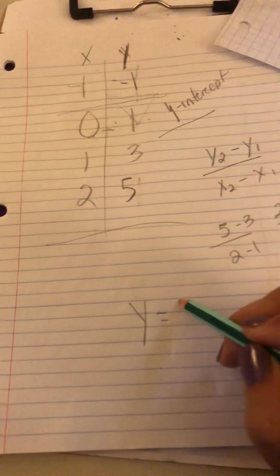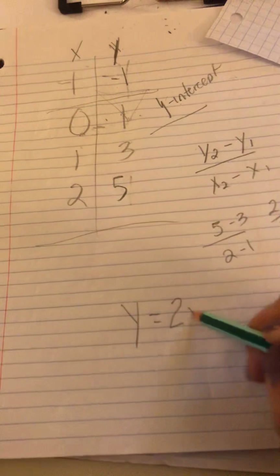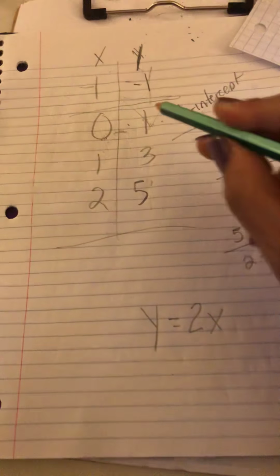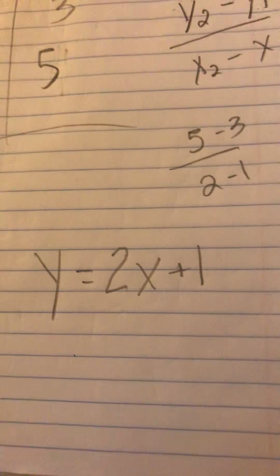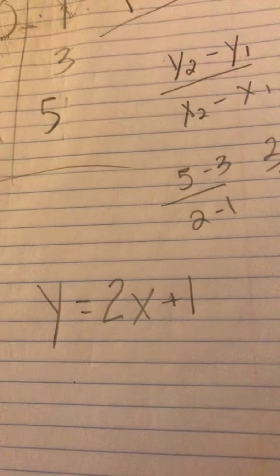So I could write y equals, what's my slope? Oh, sorry. 2x plus 2. What was my y-intercept? 1. So y equals 2x plus 1. And there I go. And I can go and do my graph now.